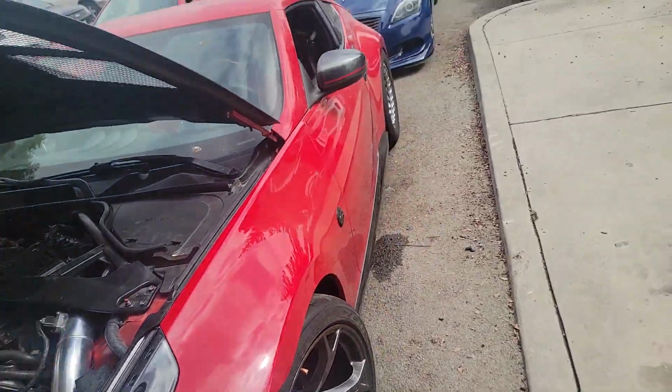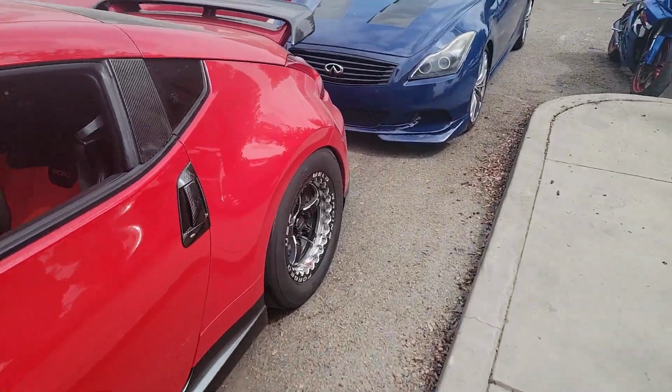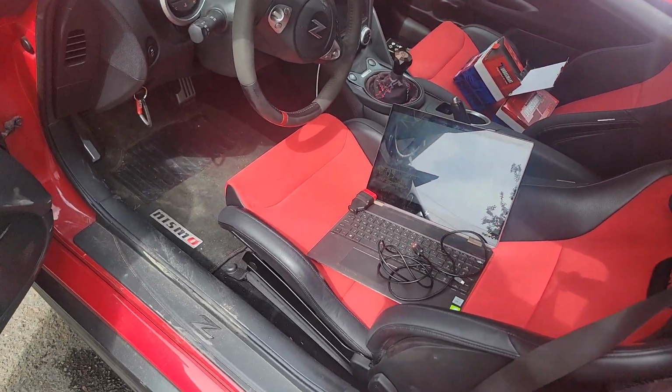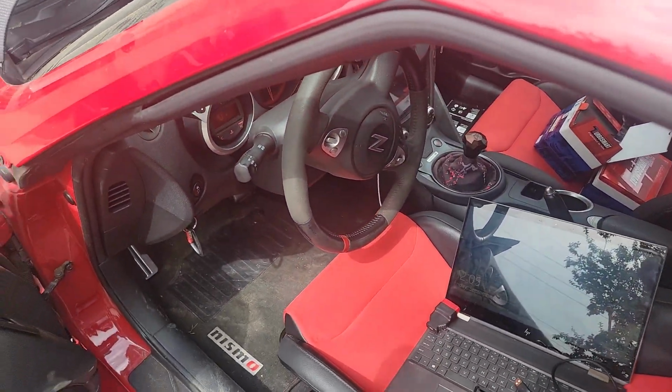Alright guys, I have to put a startup file on this one here. It has a fuel system, E85, turbo kit.